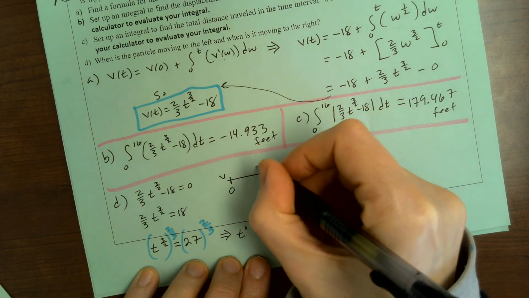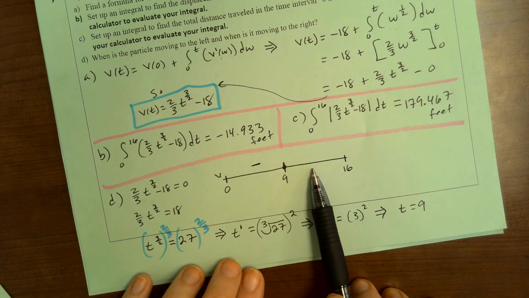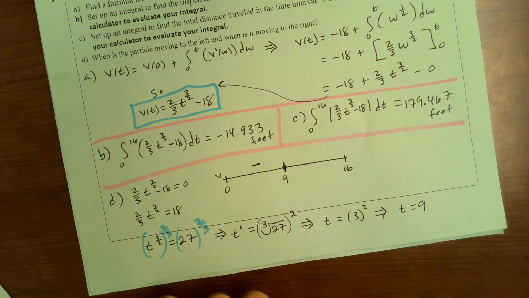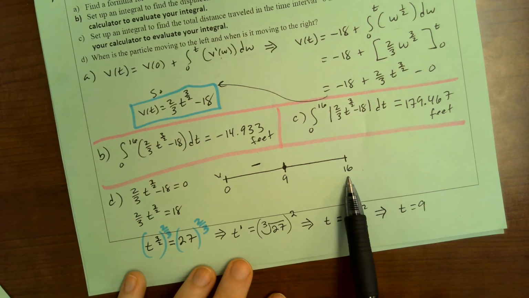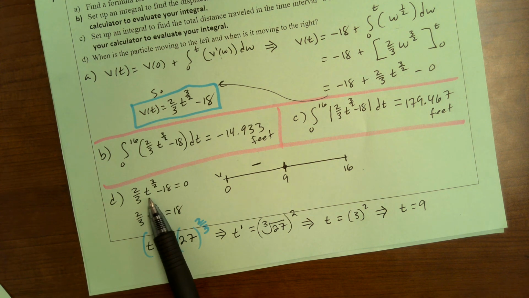So this is negative. Now, if you plug in like 8 or something. Actually, if you plugged in 16, that'd be nice, because 16 to the 3/2 is the square root of 16 to the 3rd, which would be 4 to the 3rd, which would be 64.